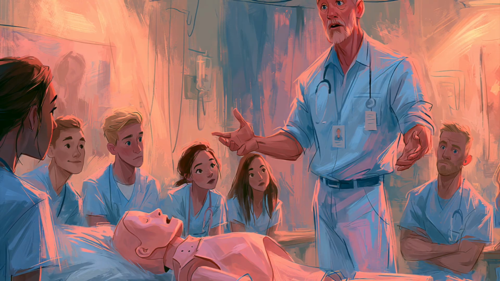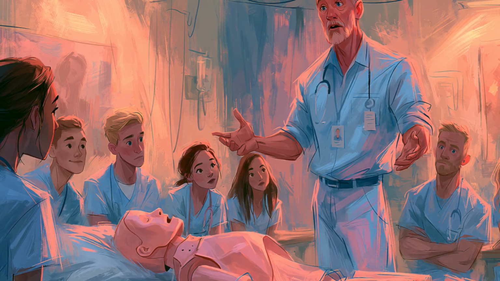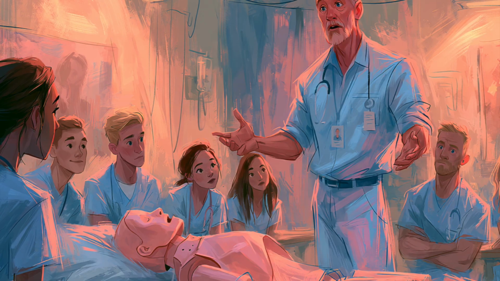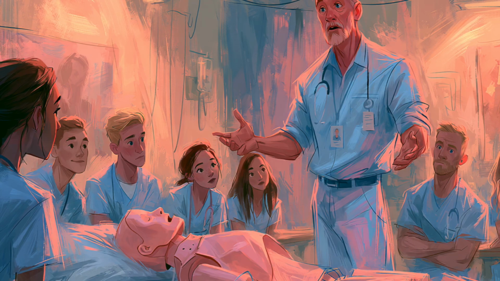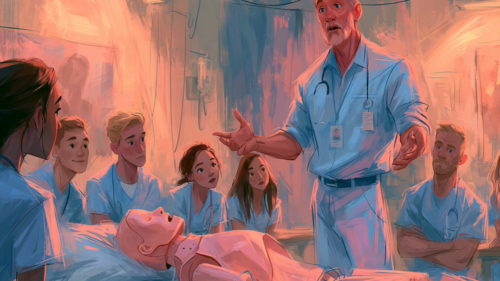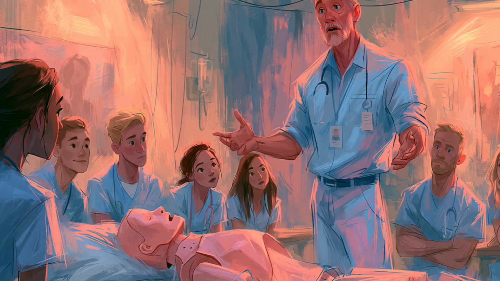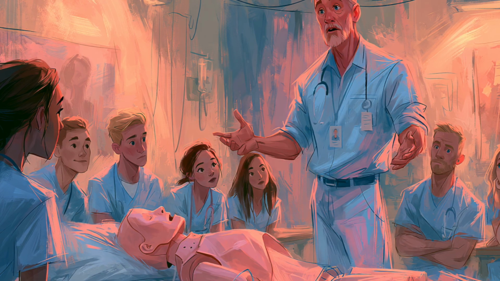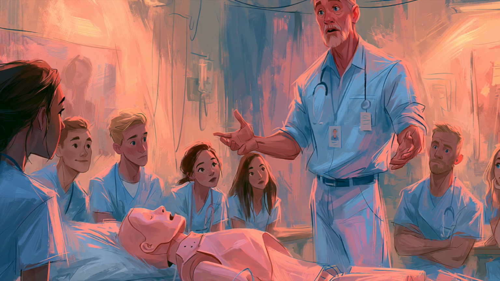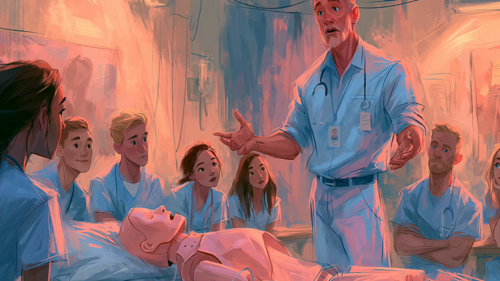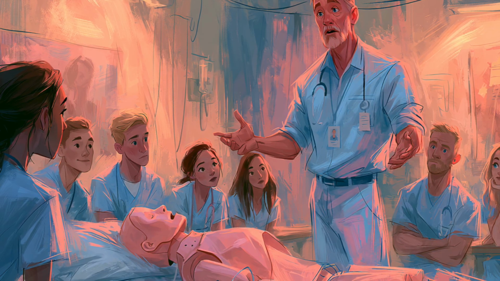Report new or worsening confusion, especially in older adults. Report signs of allergic reaction. This includes hives, swelling of the face or throat, wheezing, or trouble breathing. Report severe nausea or vomiting that prevents oral intake. Report urinary retention. For example, a patient has not urinated after surgery and has bladder distension. Report severe constipation, abdominal distension, vomiting, or inability to pass gas. Those may suggest ileus or obstruction.